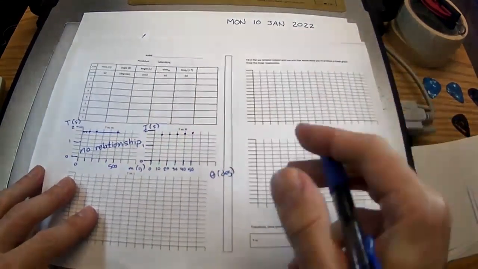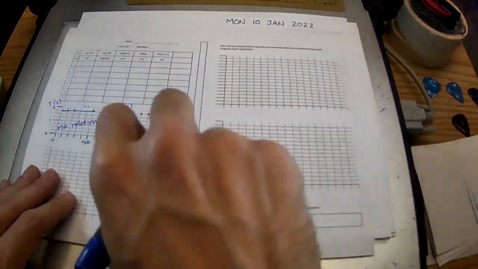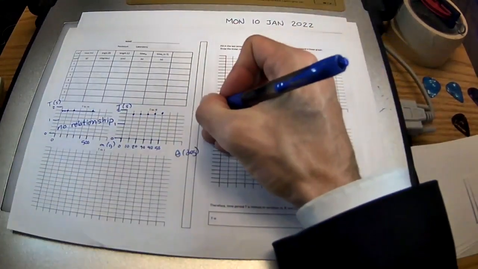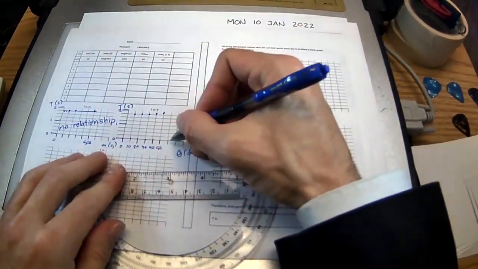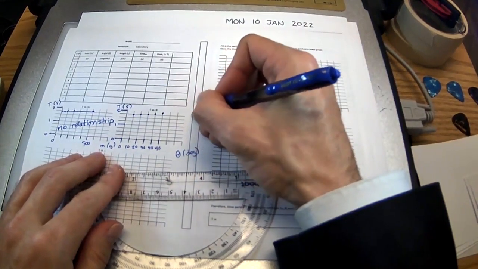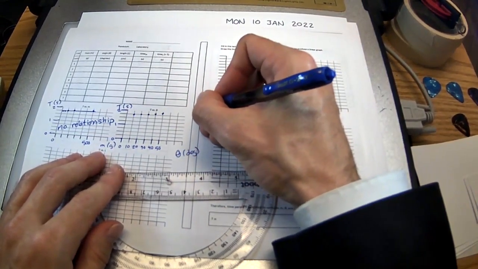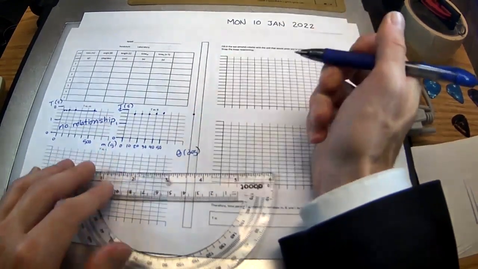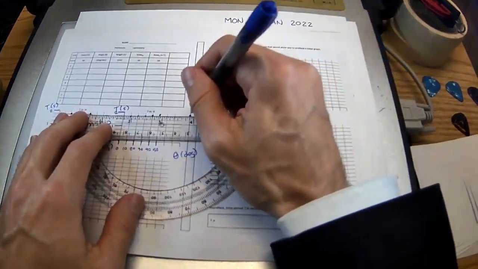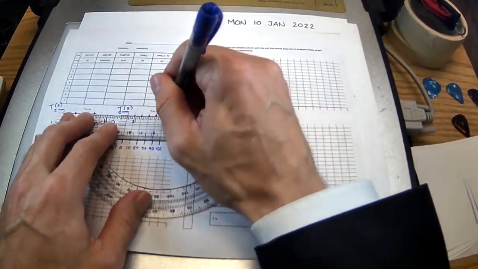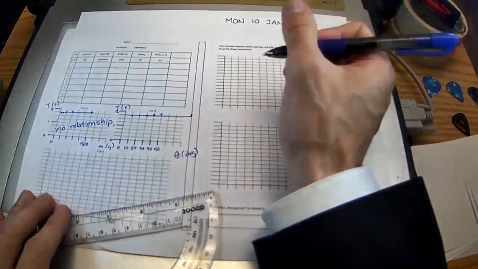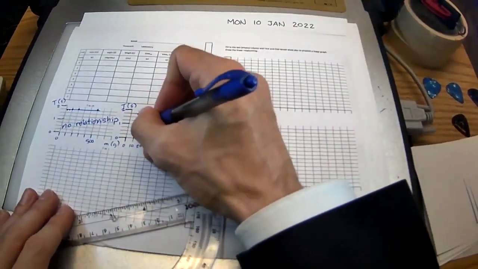And then at 90 degrees, where would 90 degrees be? 60, 70, 80, 90. Actually, I might be able to squeeze it on here barely. It's 1.83, it's like right there. Okay, do you guys again see basically a horizontal type relationship? So no relationship.